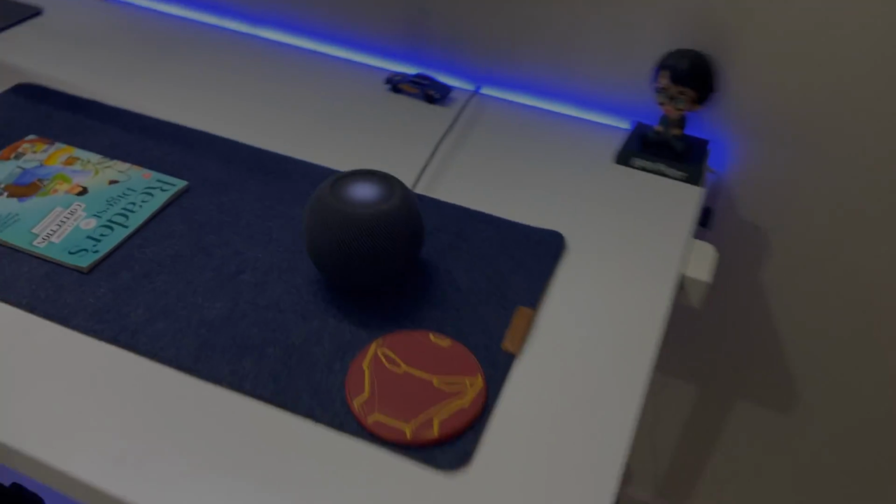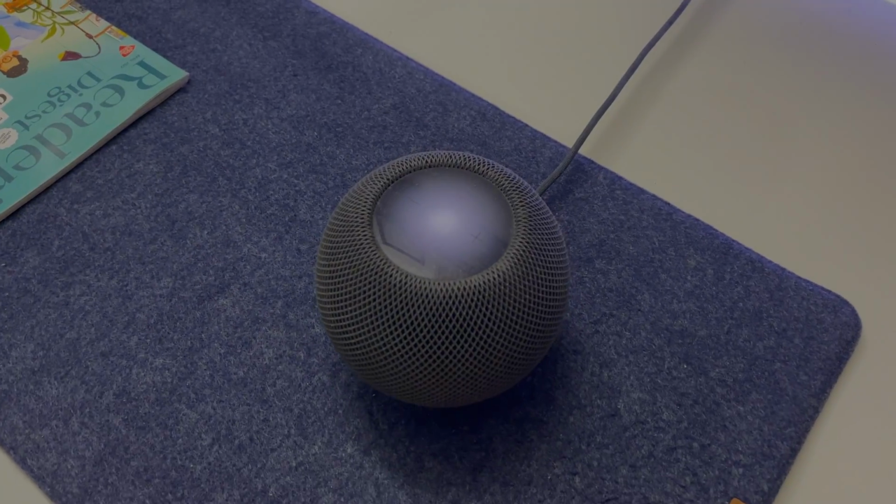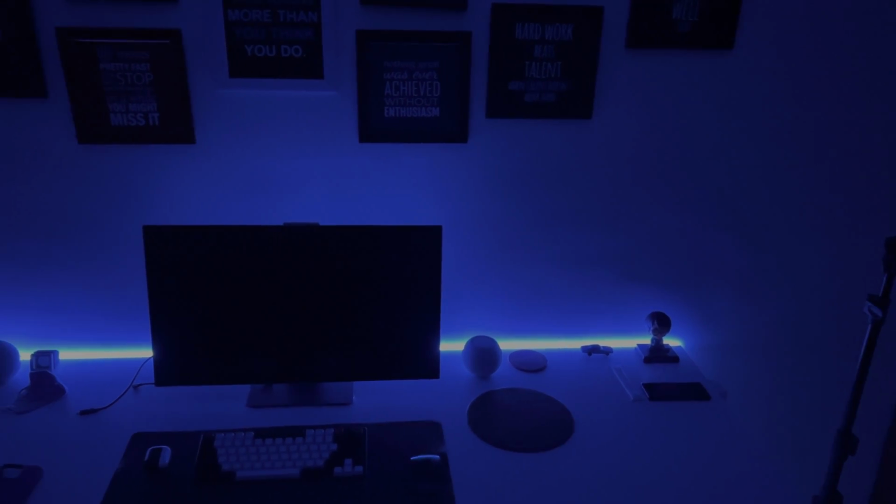By the way, I know that my office is really dirty and unorganized right now, but most of the time it isn't. Do not judge me.